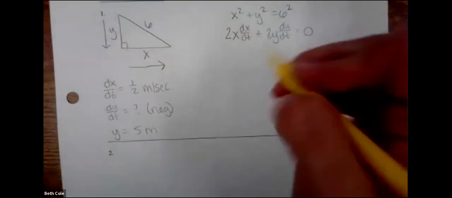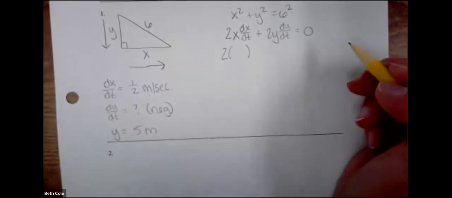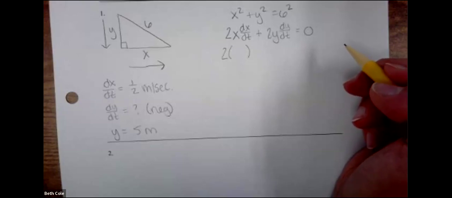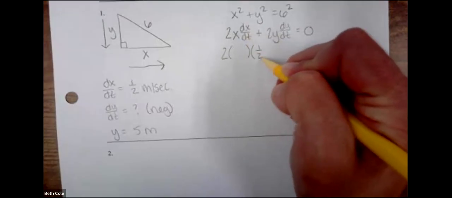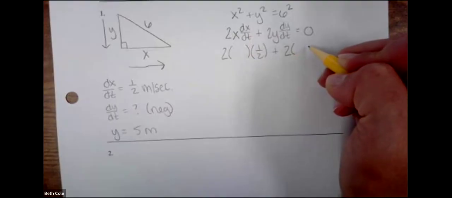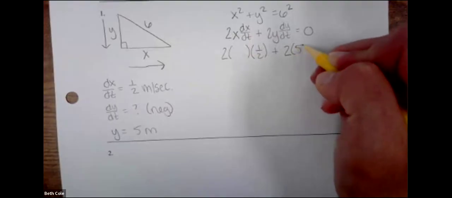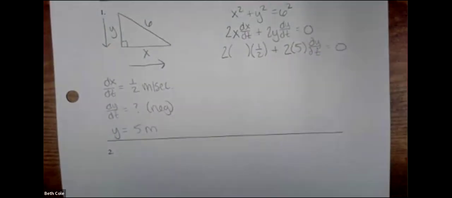Okay? Now we're going to plug everything in. What is x? Do we have that in our list over there? No. Okay. We'll just keep on going. We'll come back to that. Do we have dx/dt? What is that? 1/2. Good. Plus 2y. Do we have y? 5. Good. And then dy/dt is what we're looking for, so I'm going to just leave that in there.